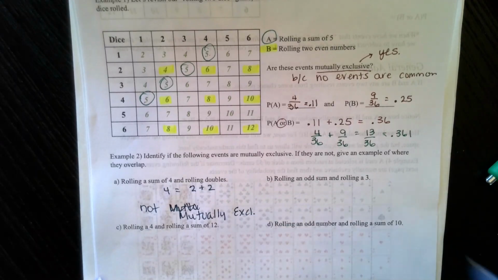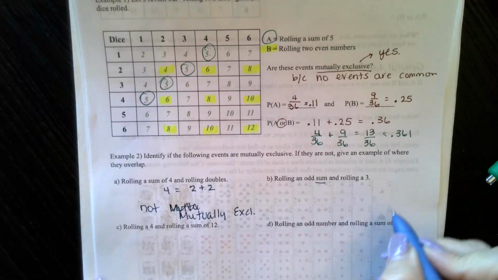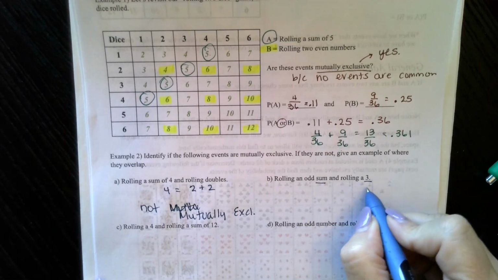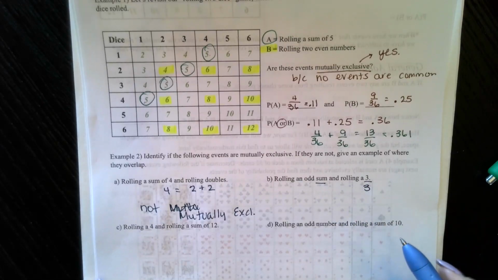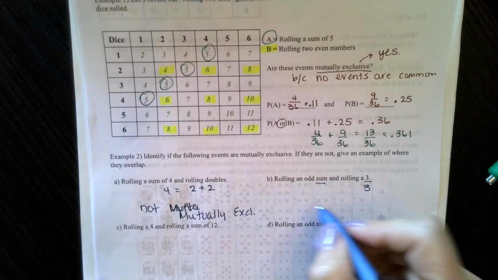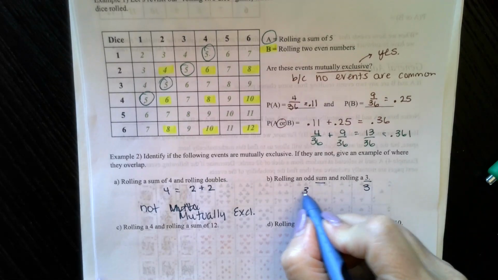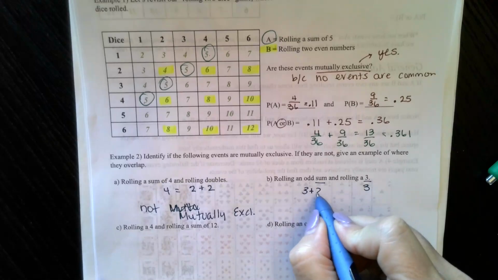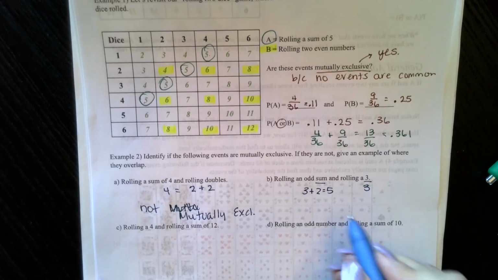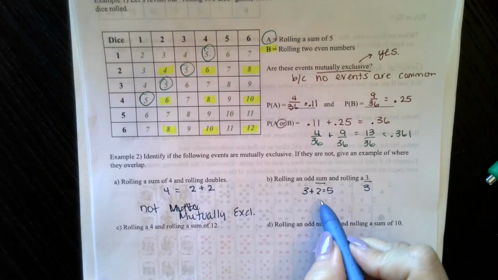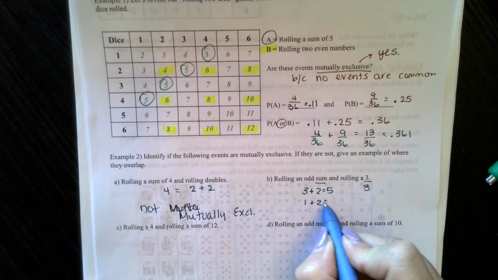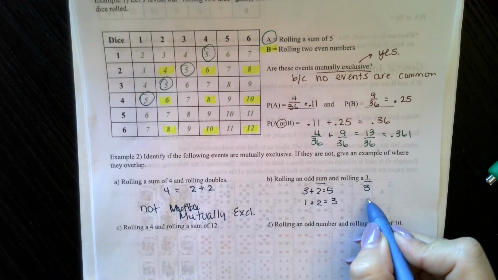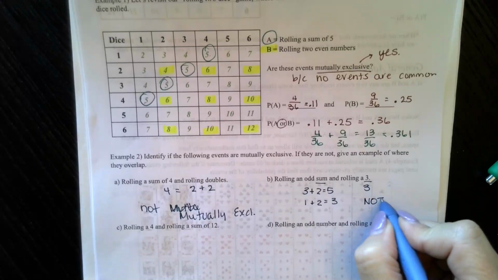All right, so rolling an odd sum and rolling a 3. Well, rolling a 3, I could have a 3, and rolling an odd sum would be something like 3 plus 2, which would be 5. Okay, so if I roll an odd sum and I had a 1 plus 2, this would be 3. Rolling a 3, I could get a 3. So this is not mutually exclusive.